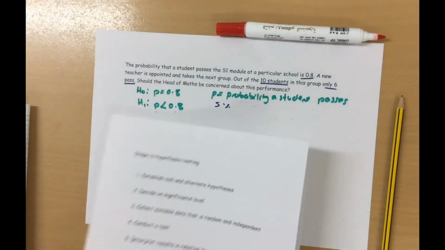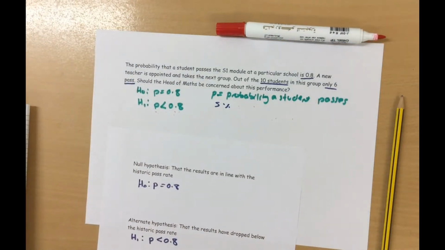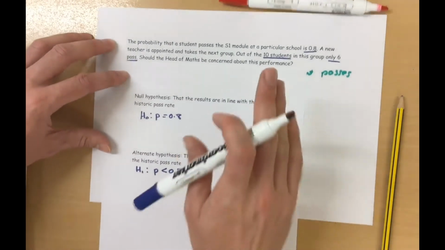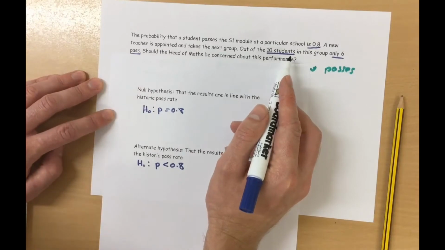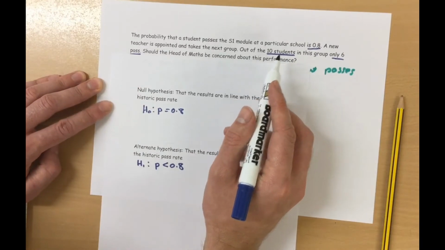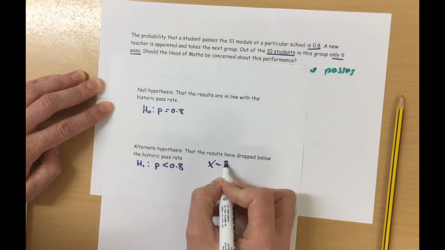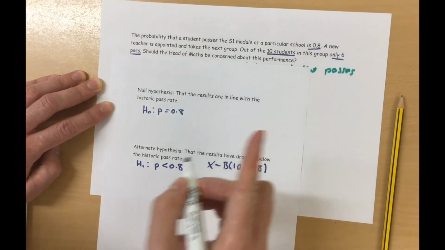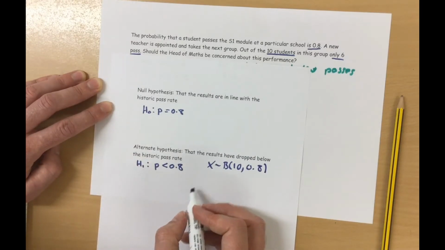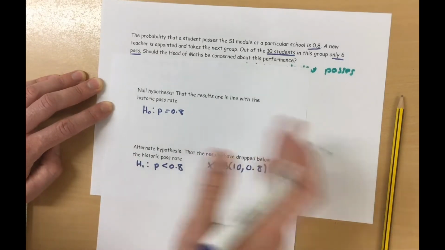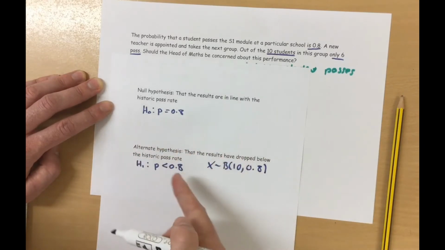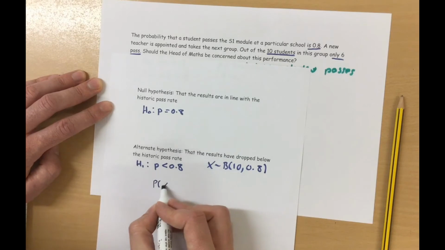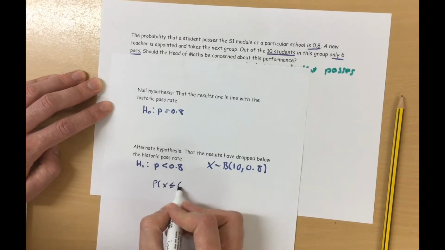Okay, now let's think what we are looking for. So we're saying here that 10 students took part. So I'll run myself with this: 0.8 pass rate. Only 6 pass. So is it unusual that 6 or less would pass under normal circumstances? So what we're looking for is the probability that X is less than or equal to 6.